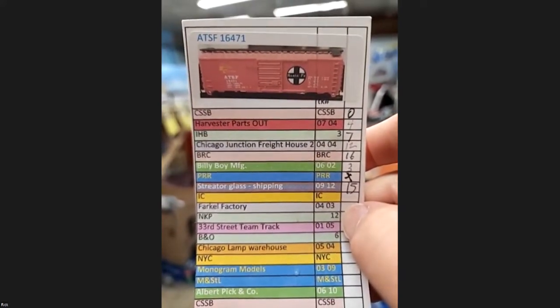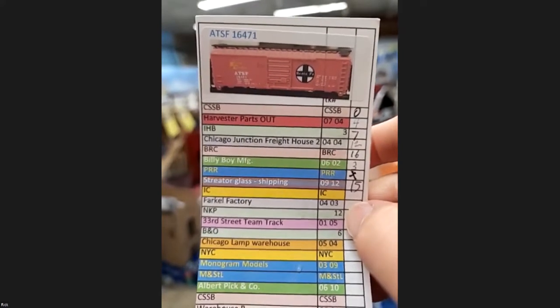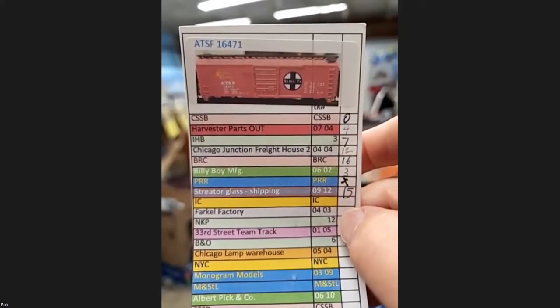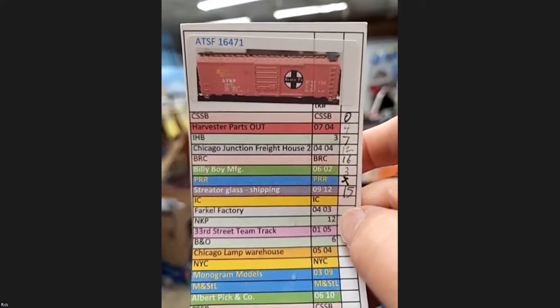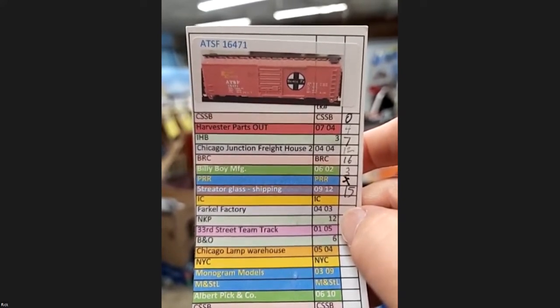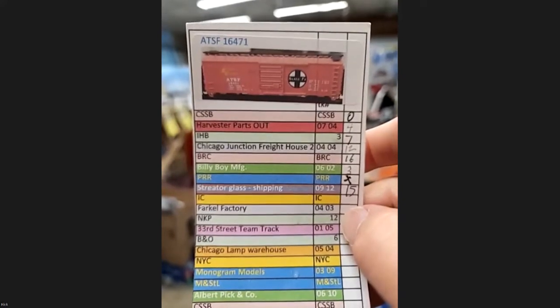Generally speaking, on the layout, anything that is spotted has to stay for 2 hours before it can be picked up, which usually ends up in the next session. So you won't pick it up again.